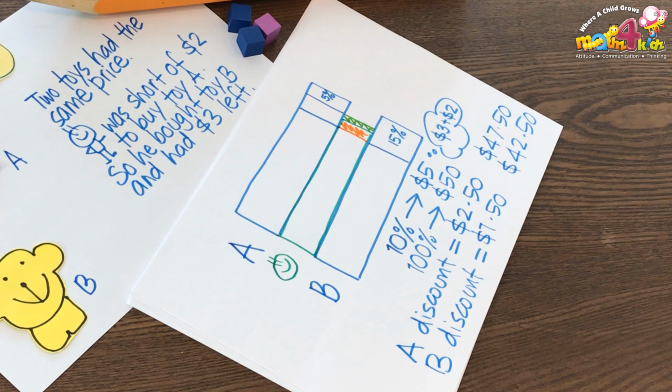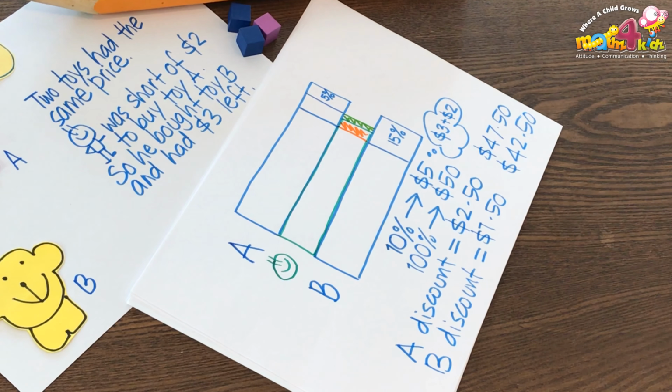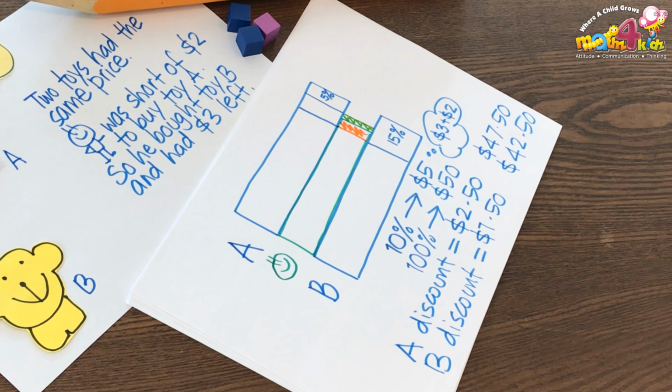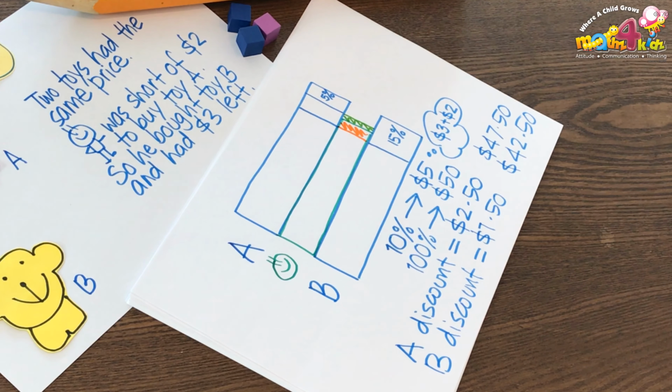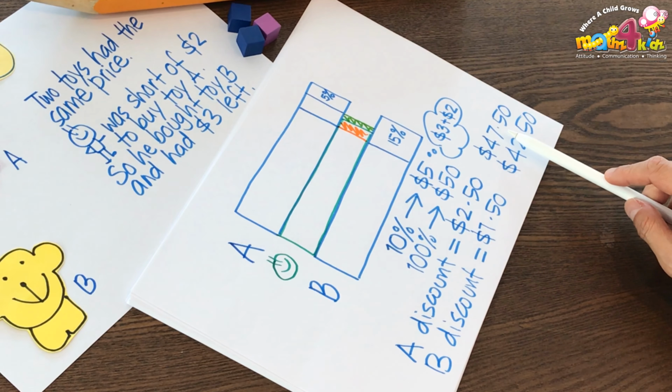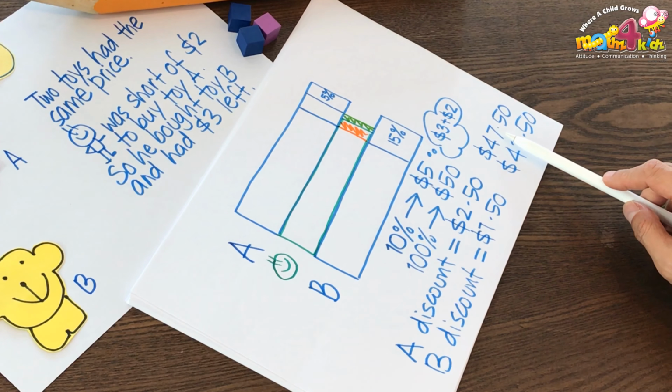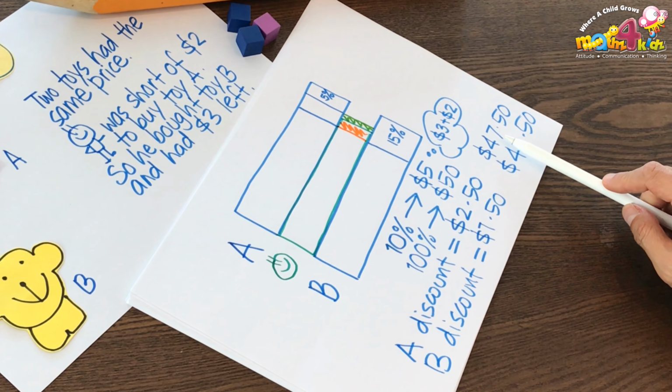Can we also answer the question how much money Spiky had? Remember, he wanted to buy toy A, but he didn't have enough. He was short by $2. So how much did he have?